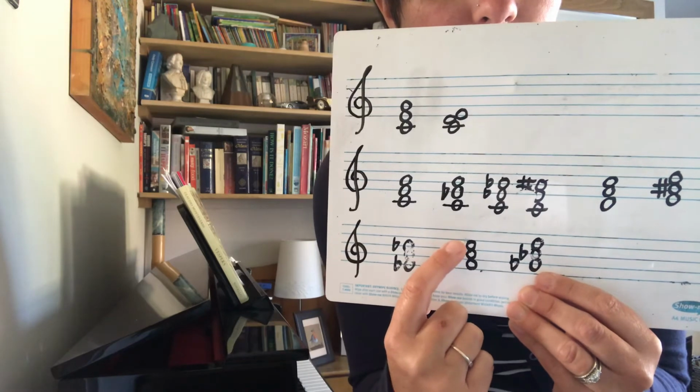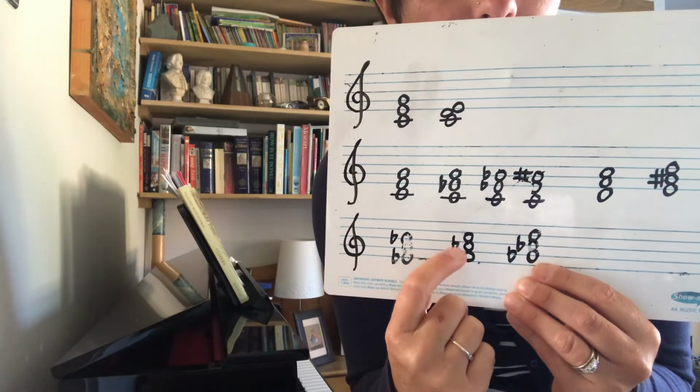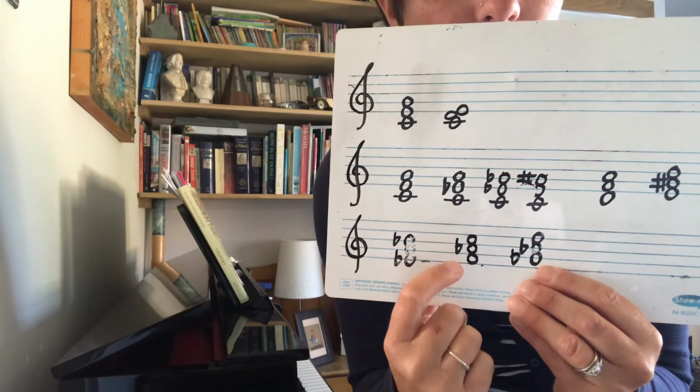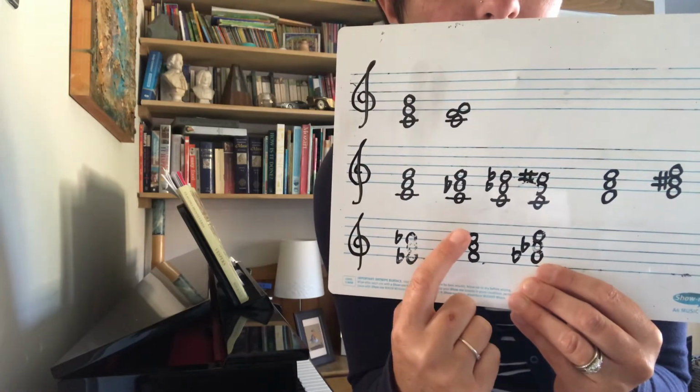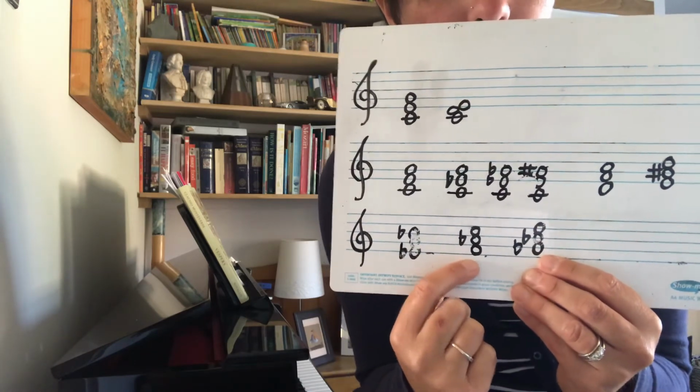So C natural does belong in the scale of A flat major. So this is a major third. So a minor third and a major third makes this a minor chord, makes it F minor.